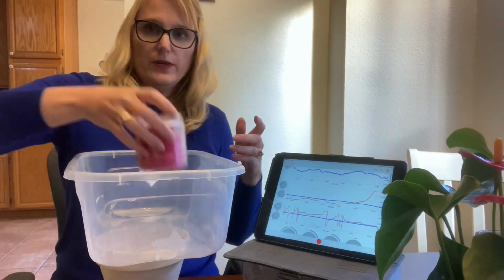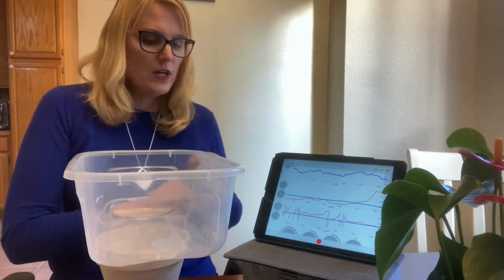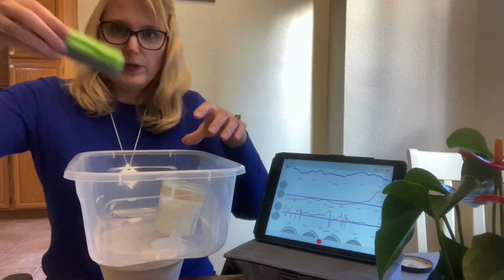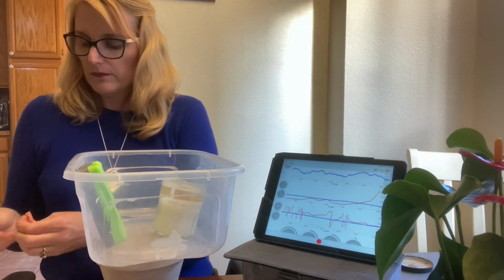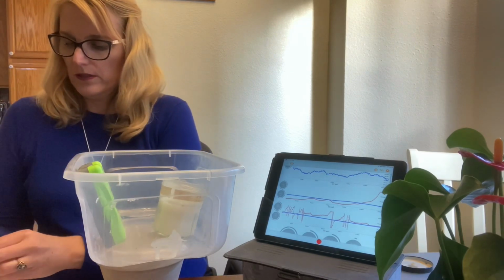All right, so now let's go ahead and try this with a soy candle and see if our levels are any lower with the soy candle. So I'm gonna put my POCKETLAB back in here. And I'm gonna go ahead and light the soy candle.